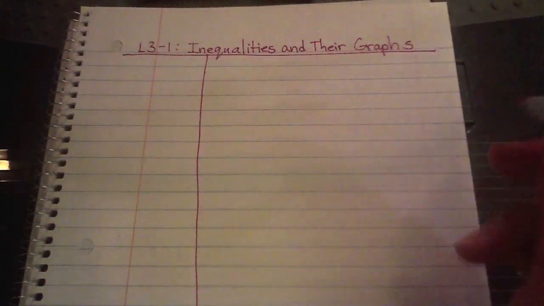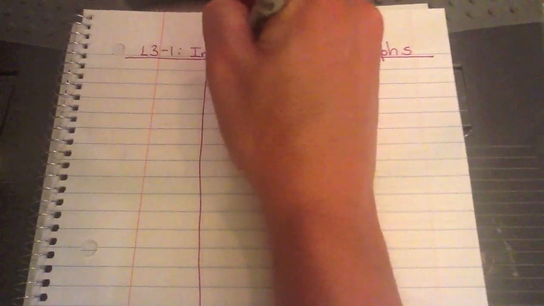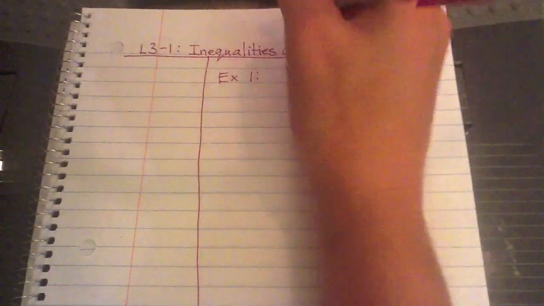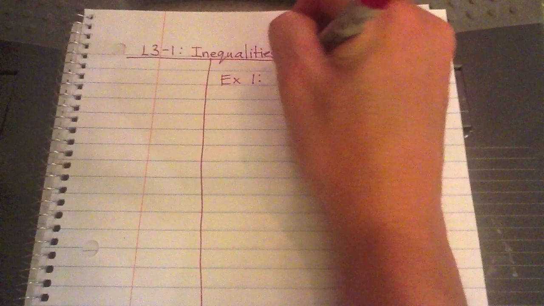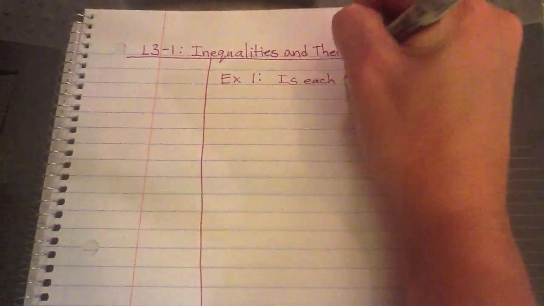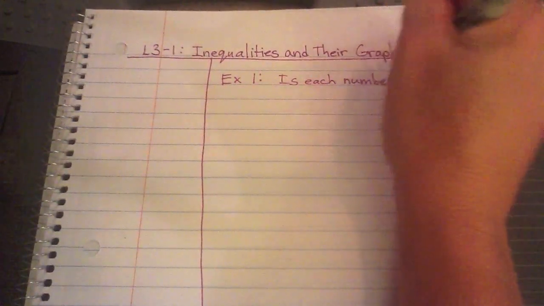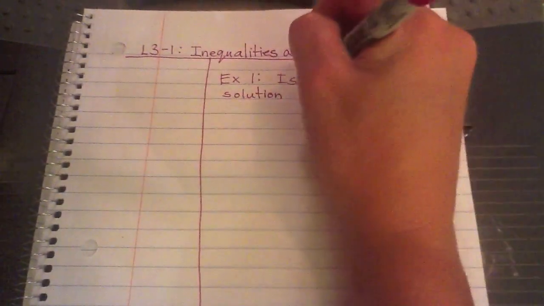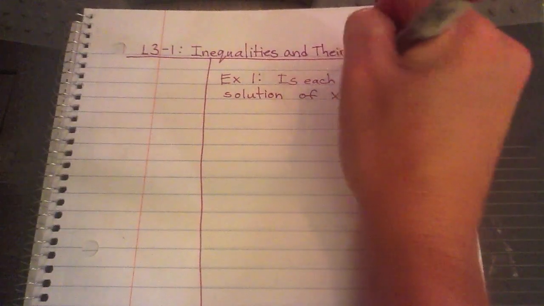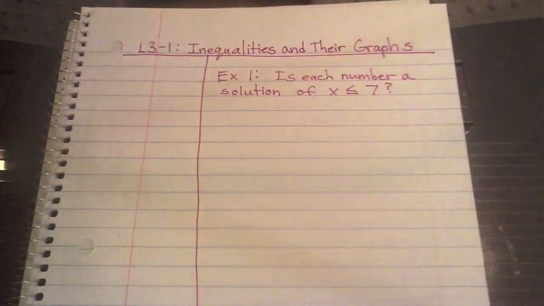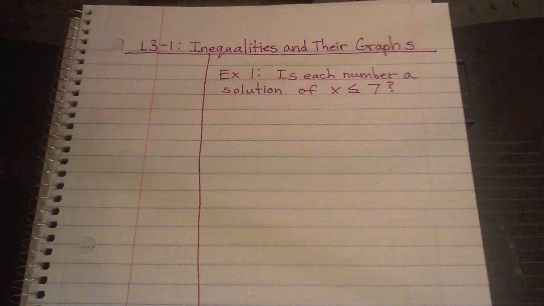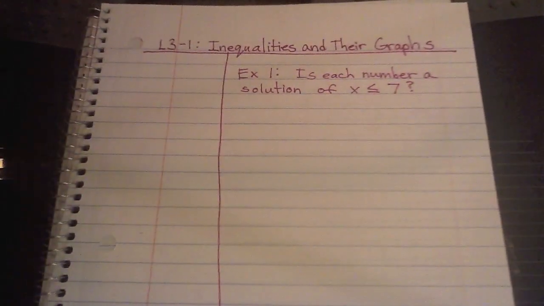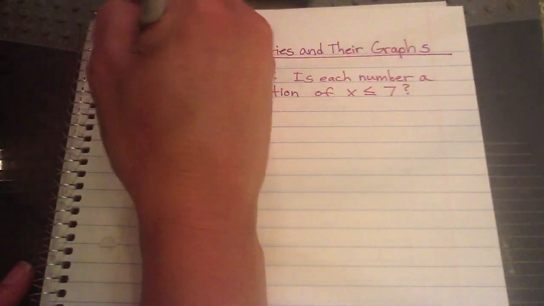So the first example asks you to identify solutions. And it just says, is each number a solution of x is less than or equal to 7? So quick review, just in case you forgot. Greater than or equal to.